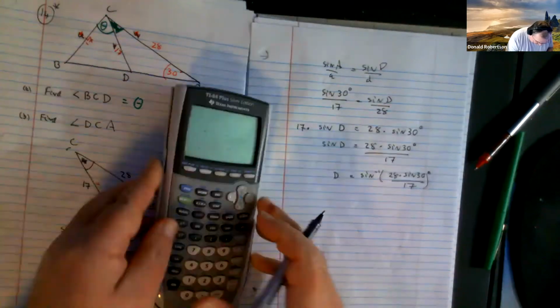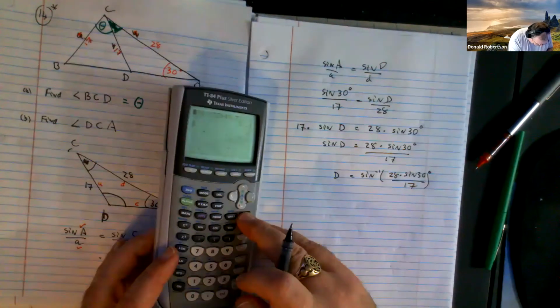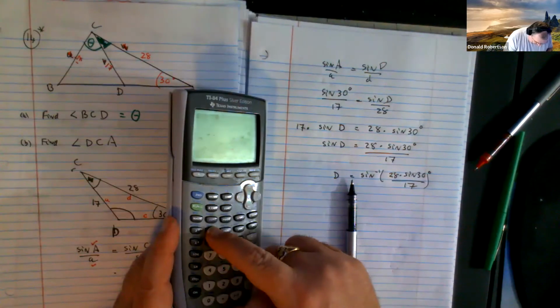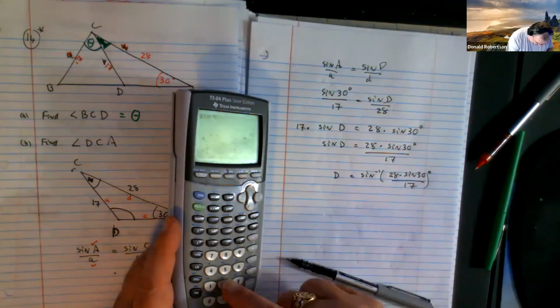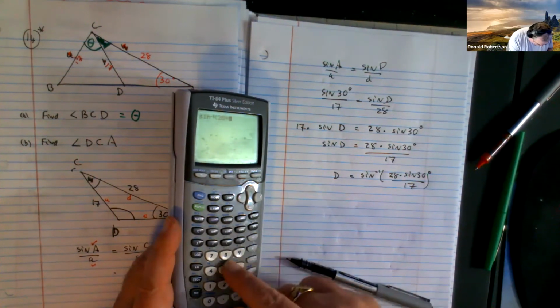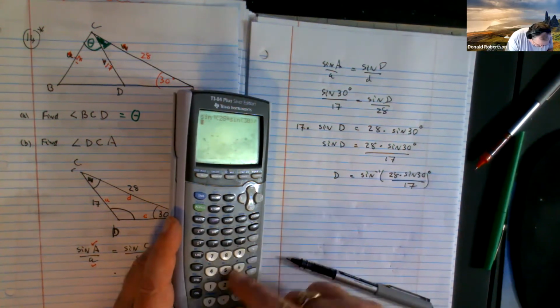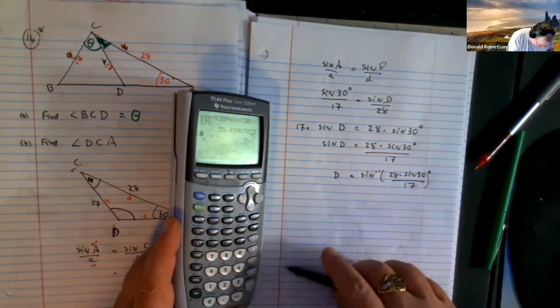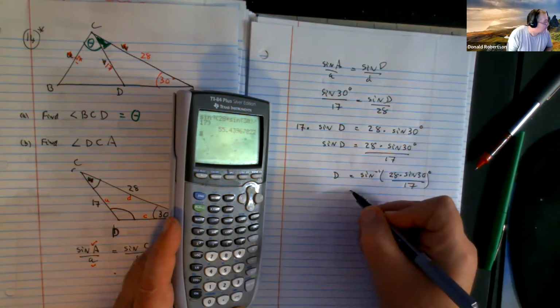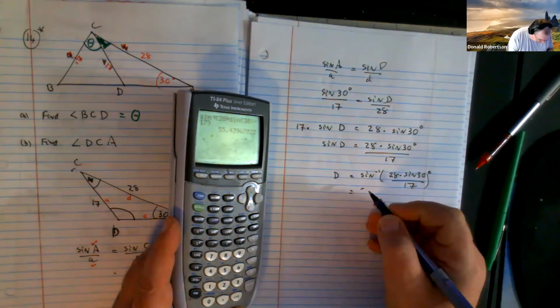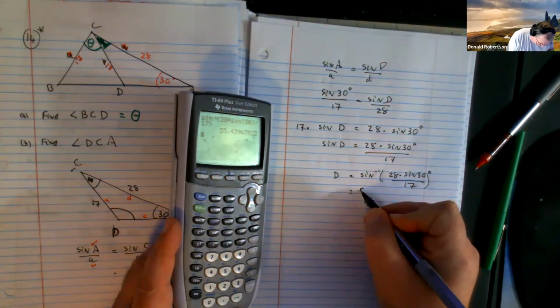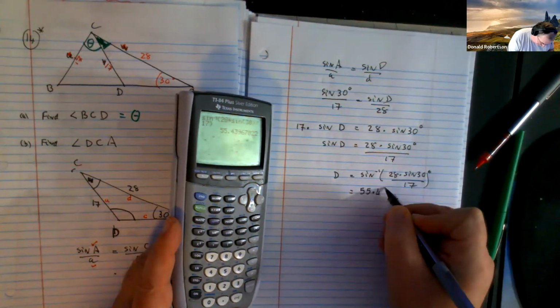And here goes. The inverse sine of 28 times the sine of 30 divided by 17. And I get the answer. And what did it want? 1 decimal place. So I'm going to get the answer 55.4 degrees.